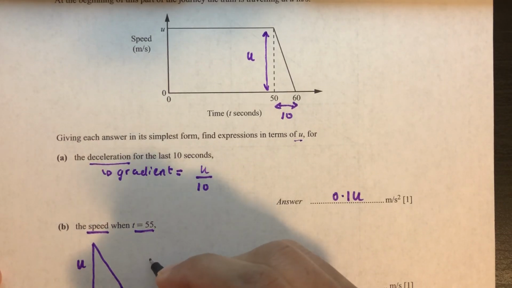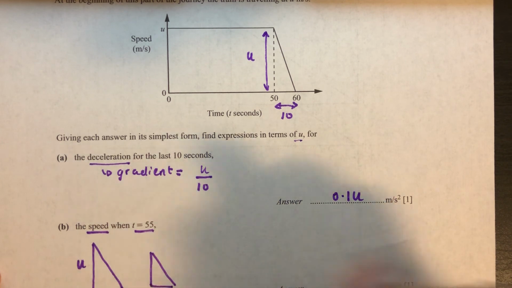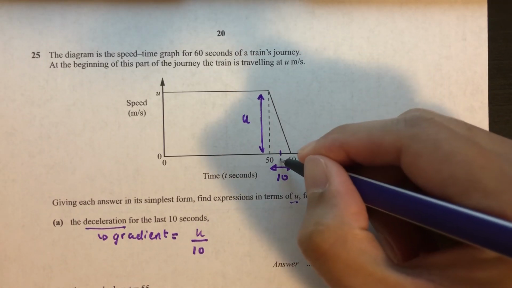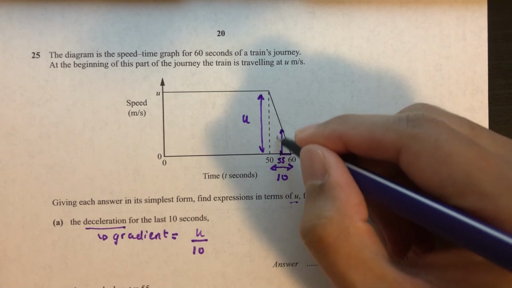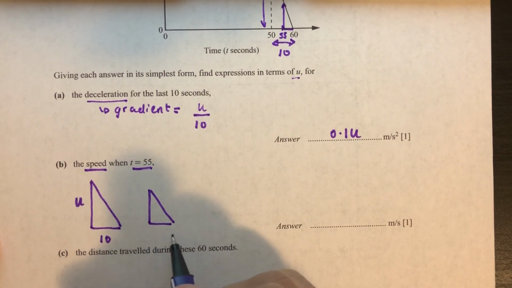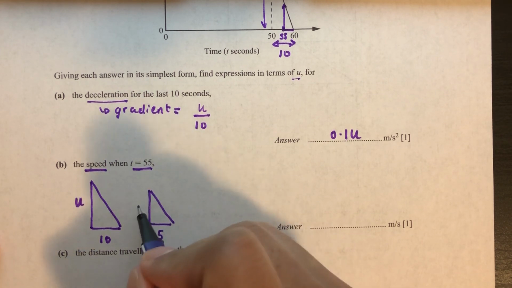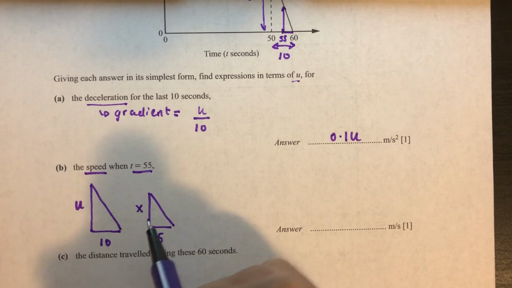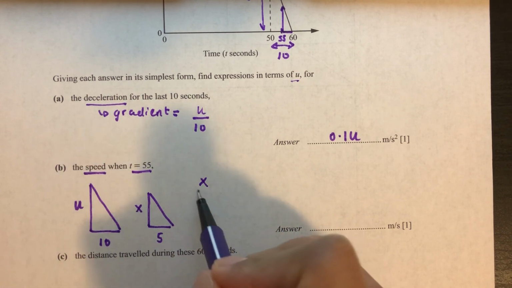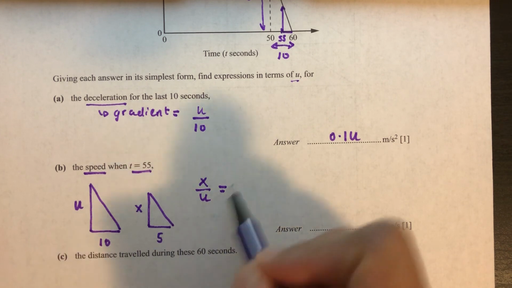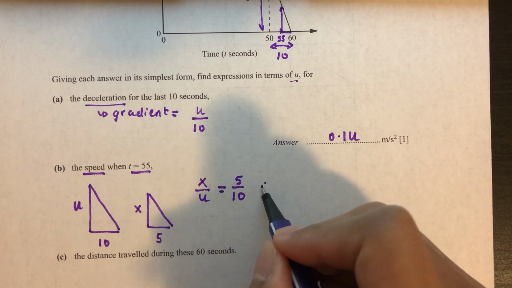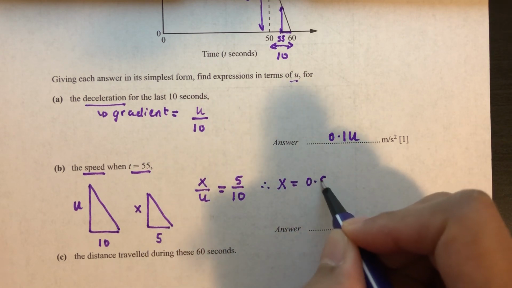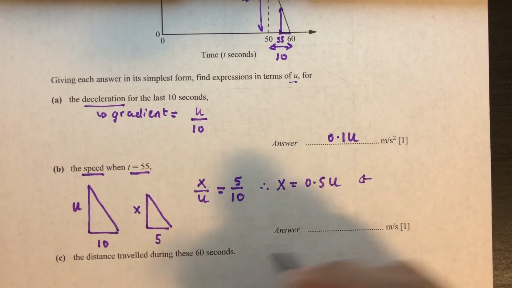So now for the smaller triangle at time 55, this width will be what? 5. And what is this length? We don't know. So that's the speed we're looking for. So for this small triangle from 55 to 60, this will be 5. And then we don't know this. Let's call it x. So we say that x over u is equal to 5 over 10. We just compare those two, right? So find the value of x. x will be 0.5u. That's the speed of the train.